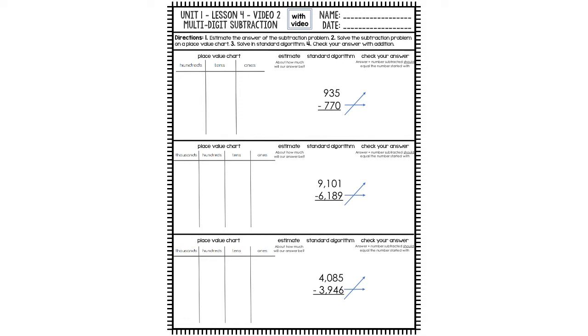Today we're going to do multi-digit subtraction, and this is video 2, so you should have already watched video 1 at this point. You're going to do the side that says with video, with me on the video, and then we'll switch. And on the opposite side of the page, it says on your own. These 3 problems you will do by yourself.